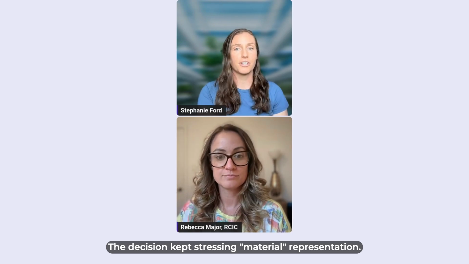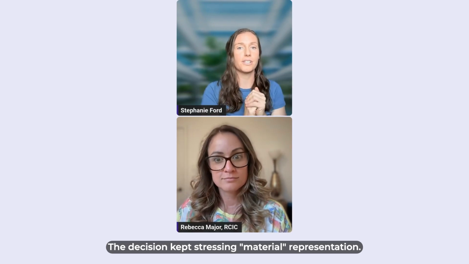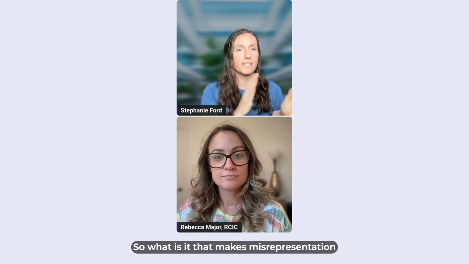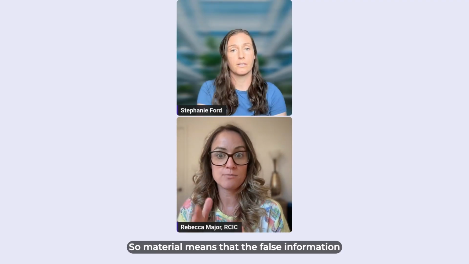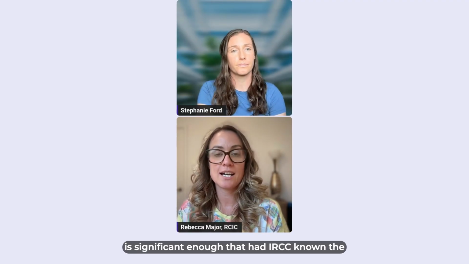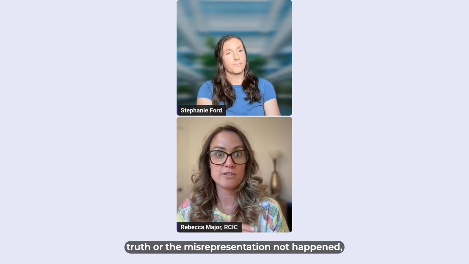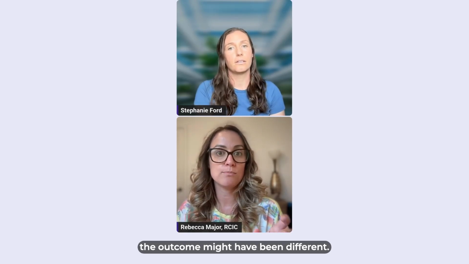The decision kept stressing material representation. So what is it that makes misrepresentation material as opposed to immaterial? Yeah, so material means that the false information is significant enough that had IRCC known the truth, or had the misrepresentation not happened, the outcome might have been different.